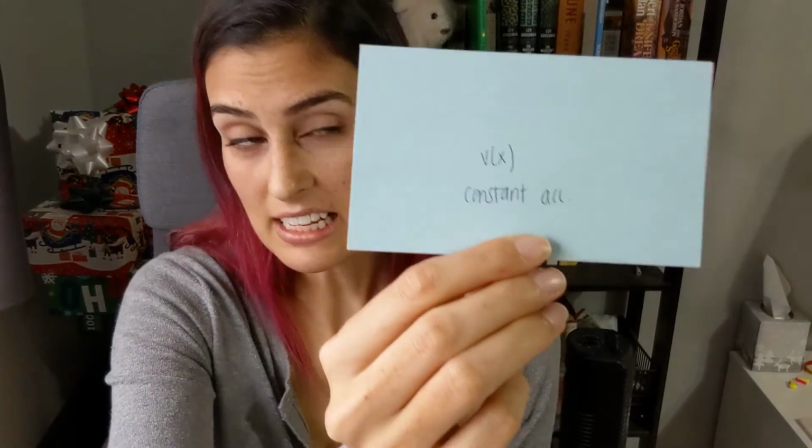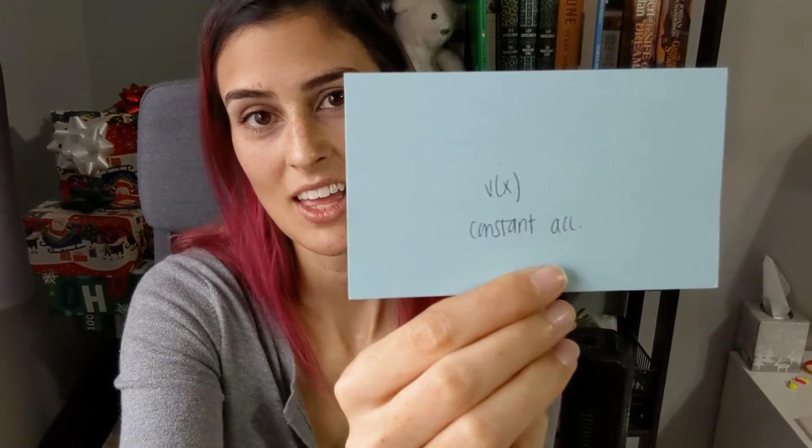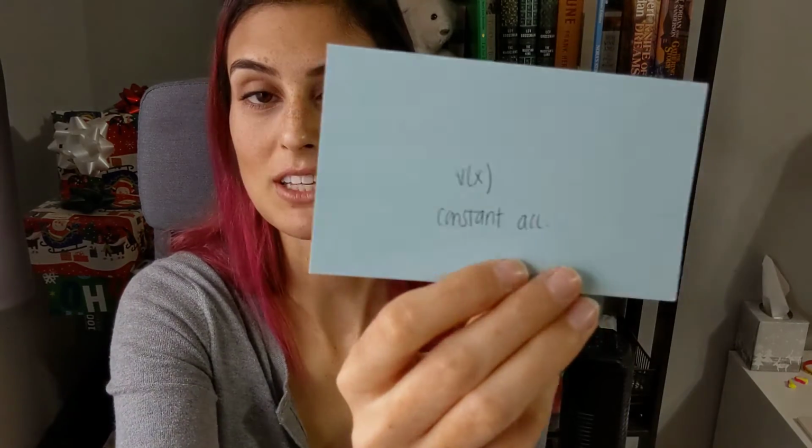Velocity as a function of x given a constant acceleration. V squared equals V initial squared plus 2a delta x.